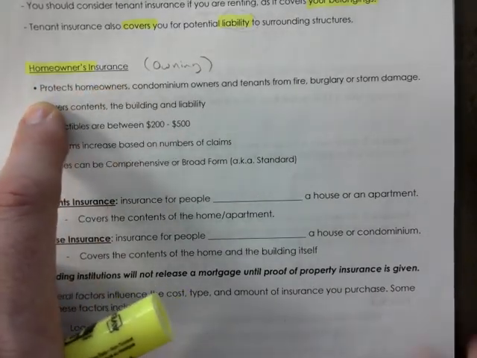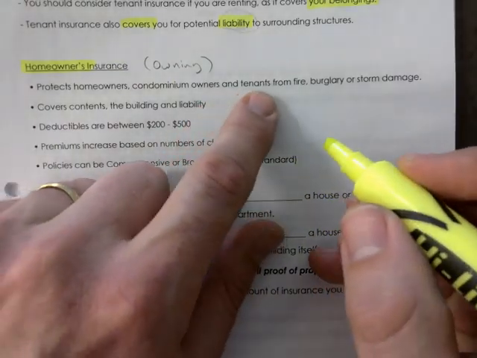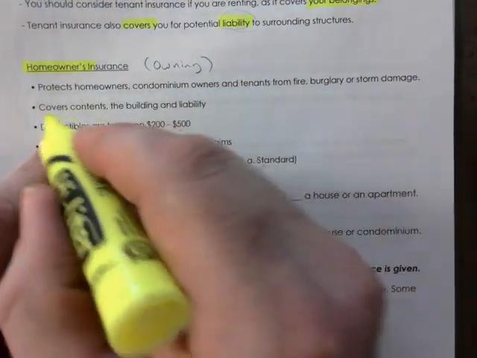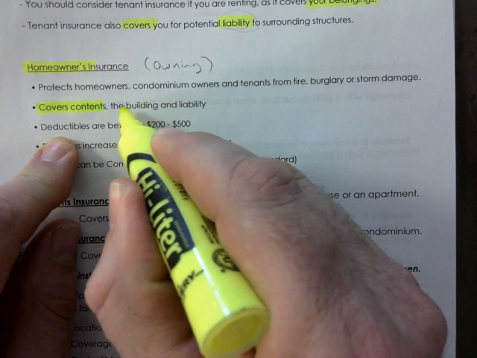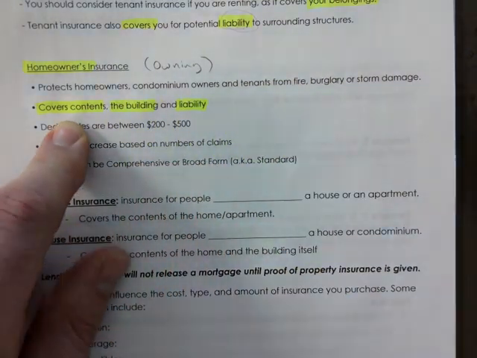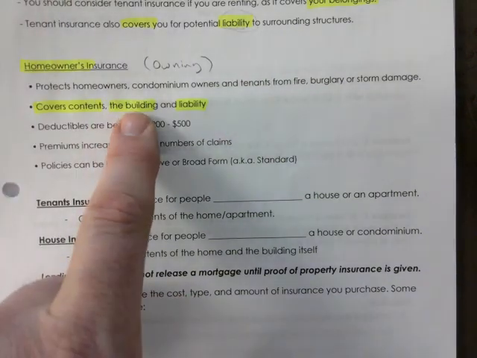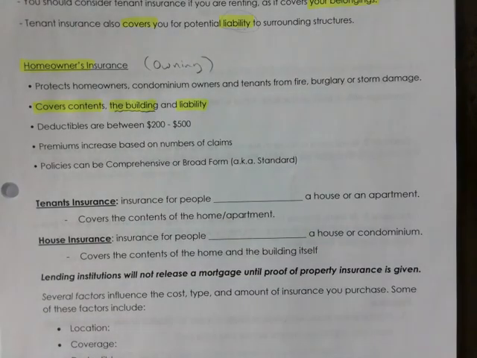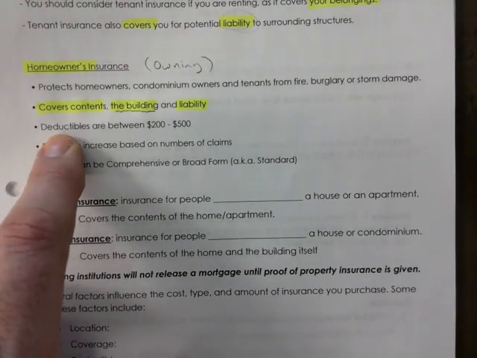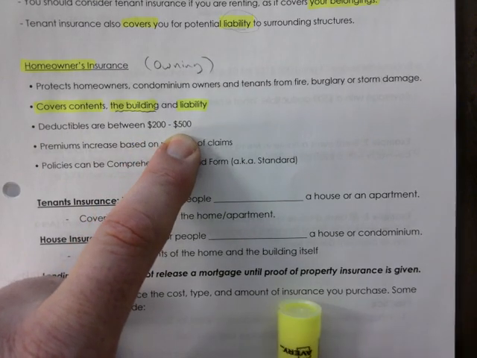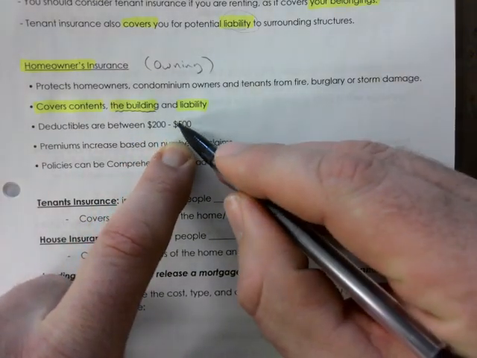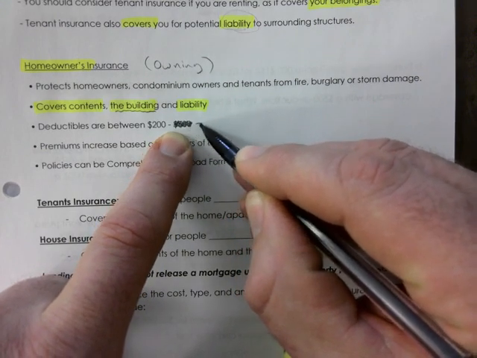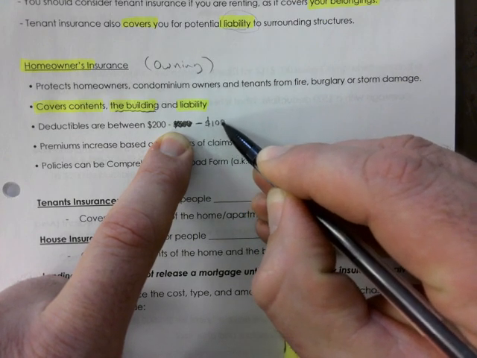Homeowners insurance is similar, but it protects you from fire, burglary, or storm damage. It covers the contents, the building, and liability. So not only does it cover the contents like in tenants, it also will cover the building, right? That's important. That's new compared to tenant insurance. Deductibles are between 200 and 500, and I will make a correction here. It could vary, but it's 1,000, right? I have a $1,000 deductible on my house.